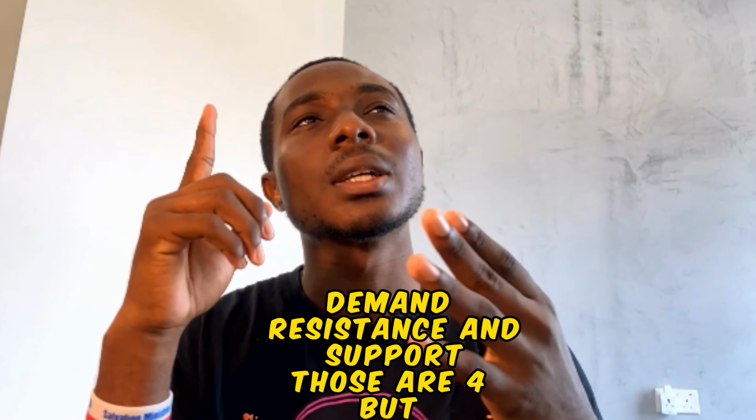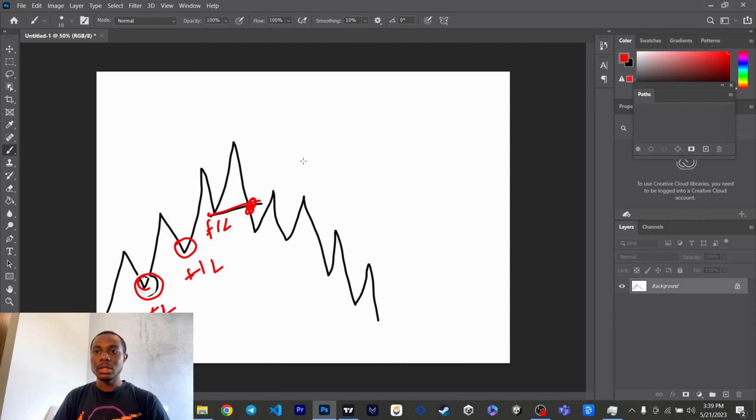Take your buys over here and over here. So you take your buys at the higher low. This is a higher low. Take your buys here. So once it gets broken, you stop taking buys over here.